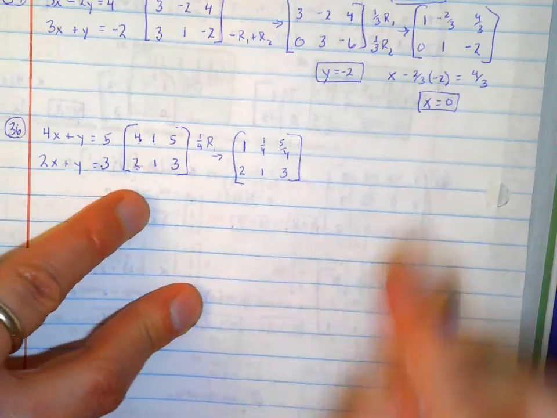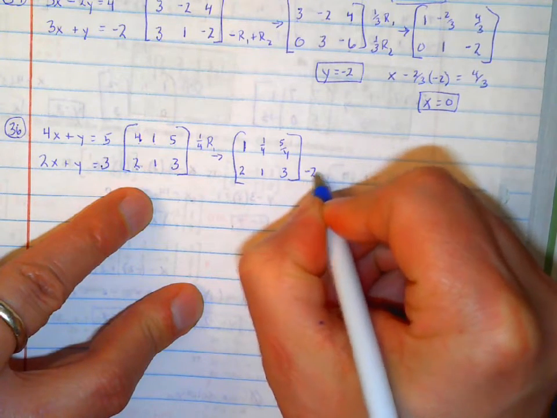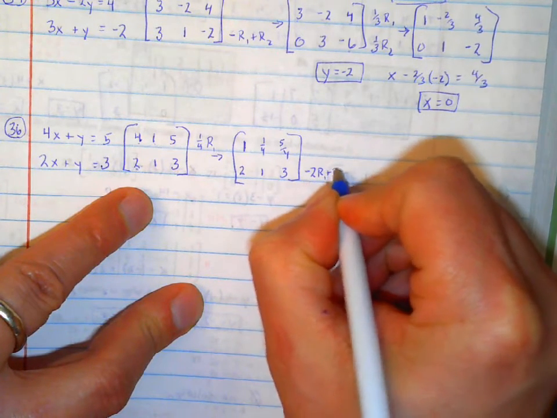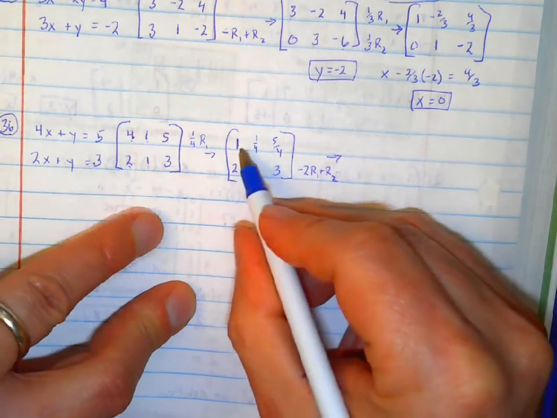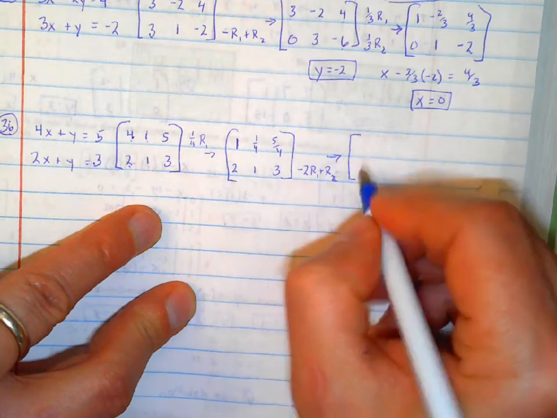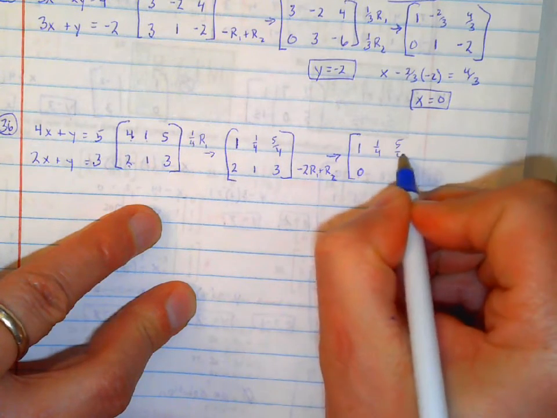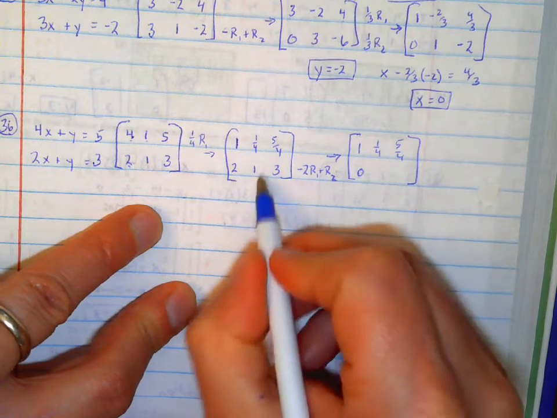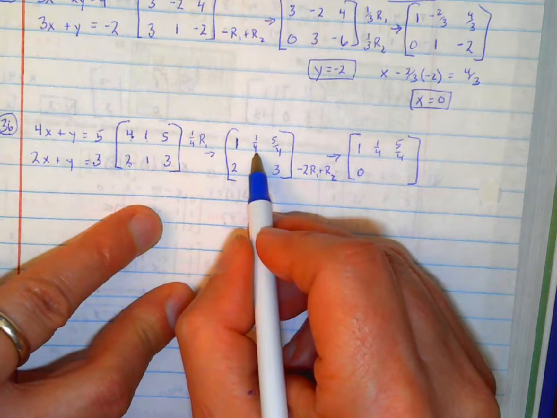Okay, next I'm going to try and get this to be a 0. So I'm going to take negative 2 of R1 and add it to R2. So negative 2 times 1 would be negative 2 plus 2 is 0. By the way, I did not change these. Negative 2 times 1/4 would be negative 2/4, would be negative 1/2.